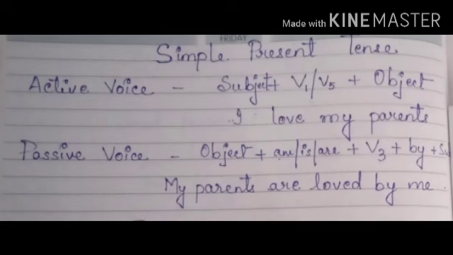For example, I love my parents. Here I is the subject, love, that is the verb V1, and then you have the object my parents. Now when you are converting it into passive voice, the structure is the object comes first and object becomes the subject. Plus am, is or are, that is the helping verbs, plus V3 past participle, then you have by, plus the subject comes at the end, that is the subject becomes the object here.